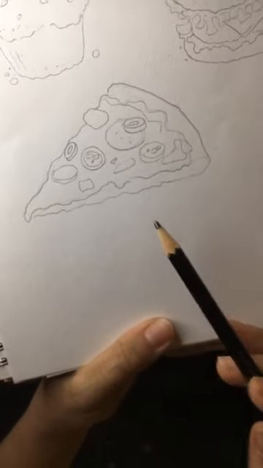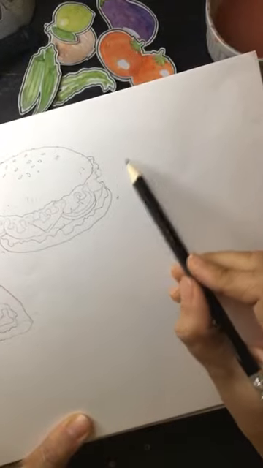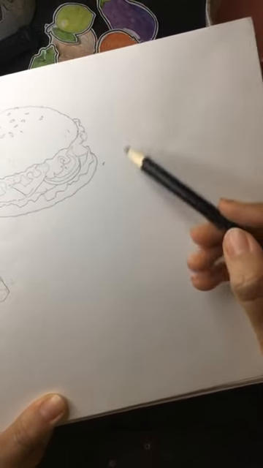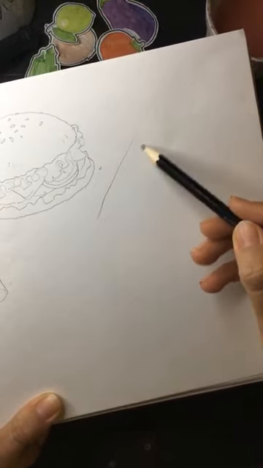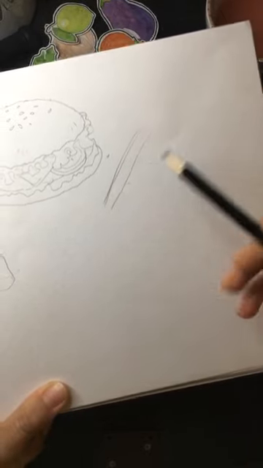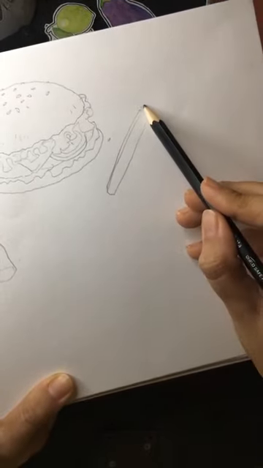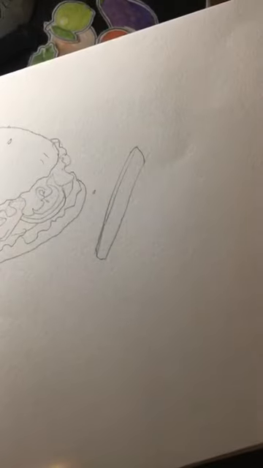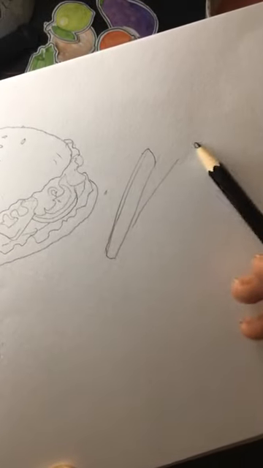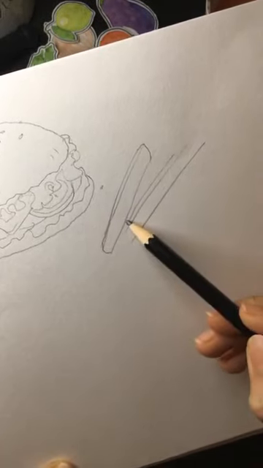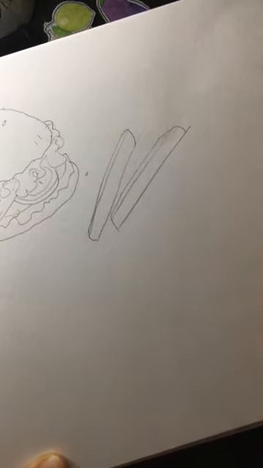Yeah, fries are the easiest to make. So I'll make the fries right next to the burgers. Just draw 3 lines like that and just join those 3 lines like so. 1, 2, 3, and just join them in any form.